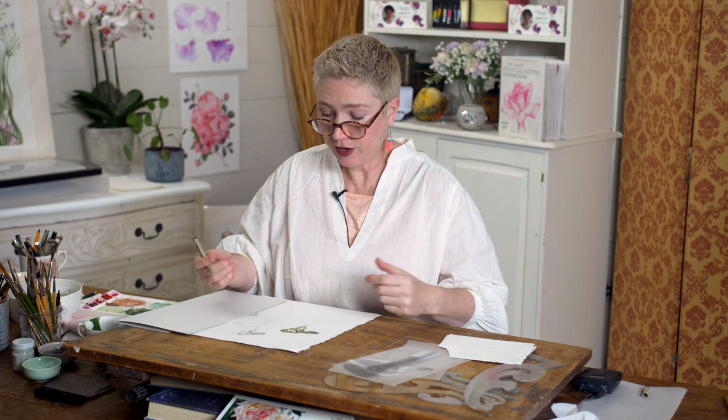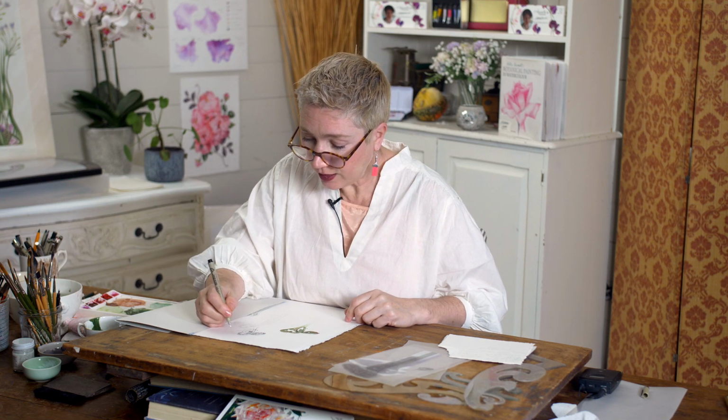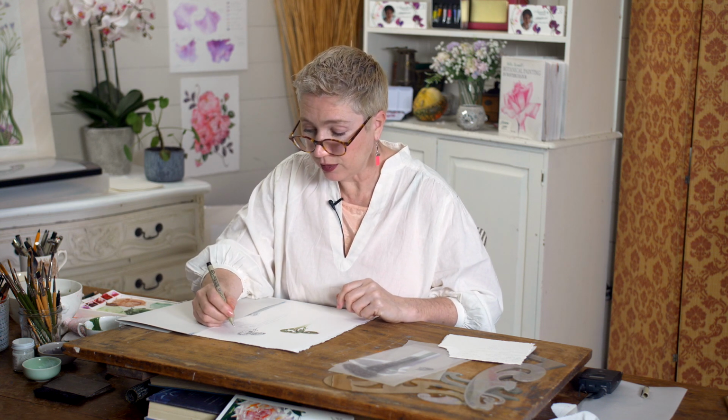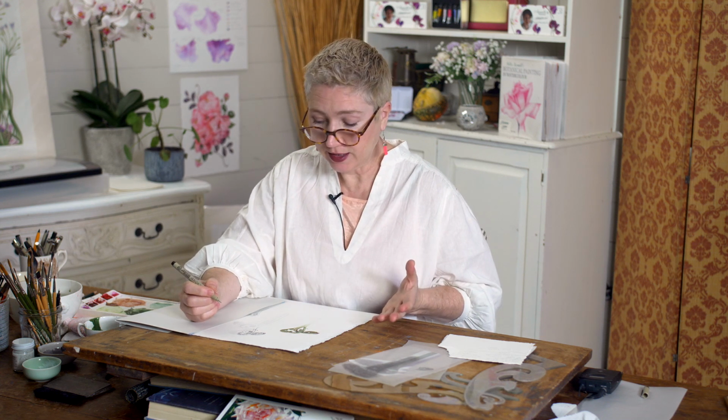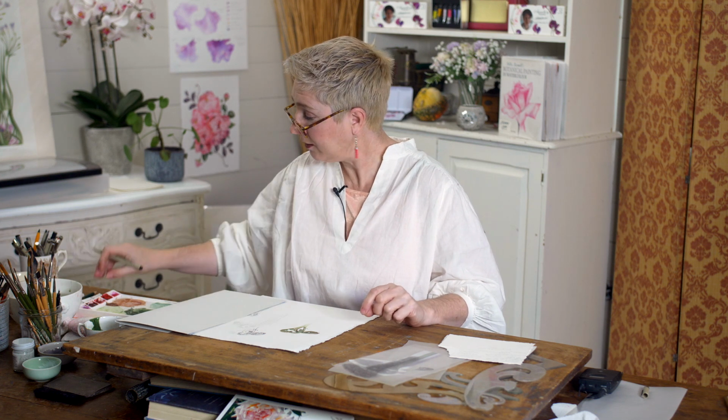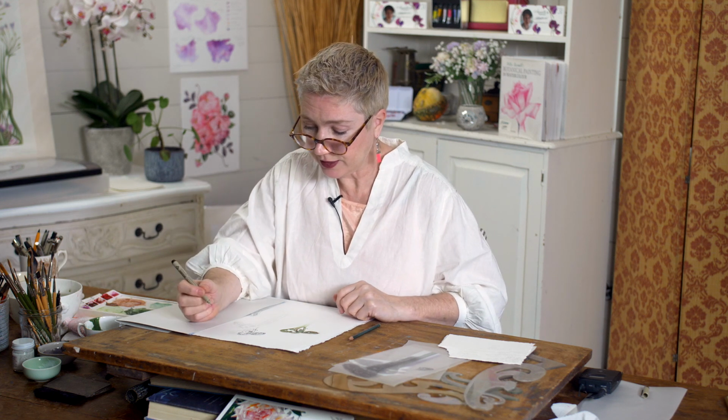So remember to stay really calm, keep your pen quite upright, and if you're not sure about where you're putting your marks, just refer back to the plant itself and redraw it, maybe with a nice sharp pencil, and then go over those sharp lines. Don't make it up, otherwise you won't be able to put it right. Off we go.